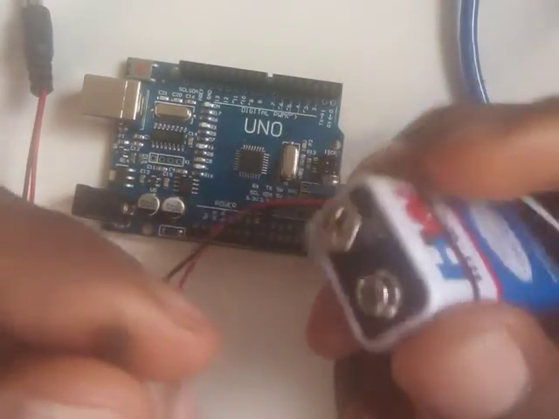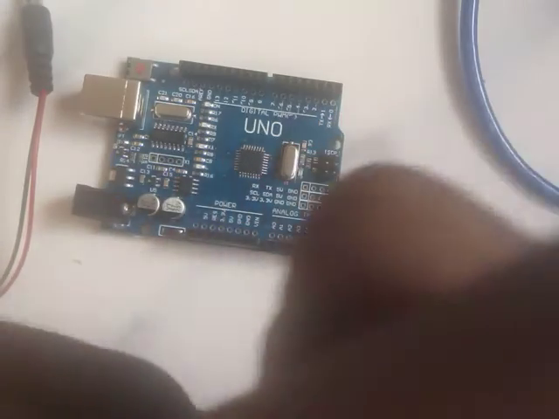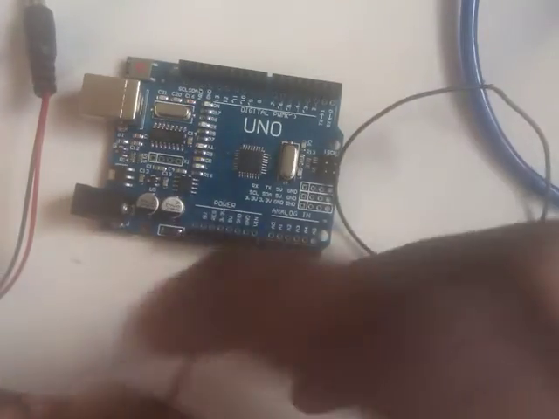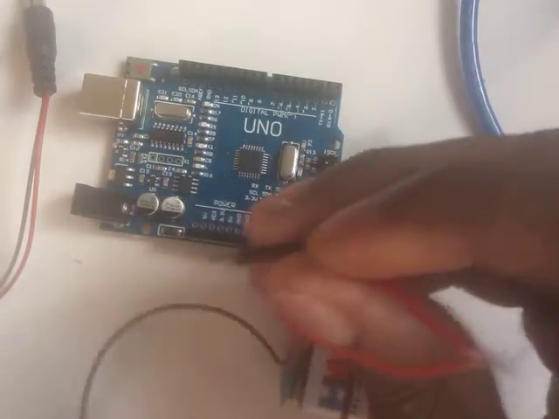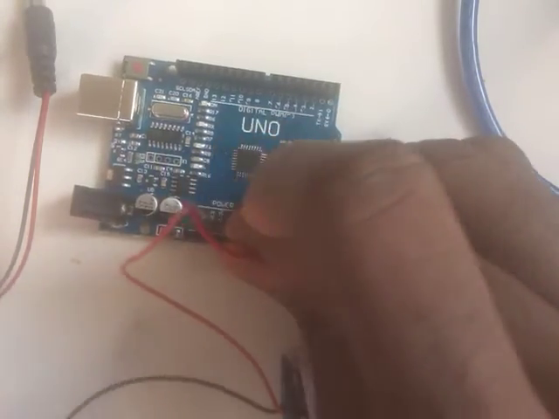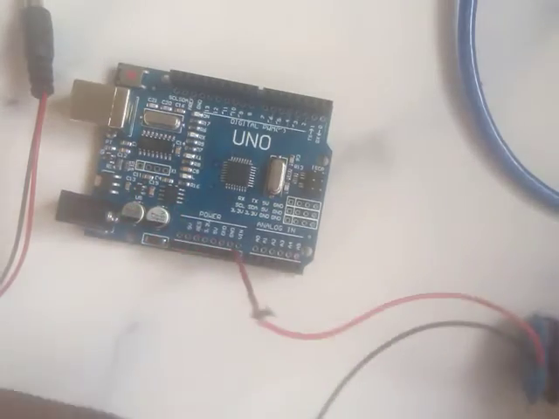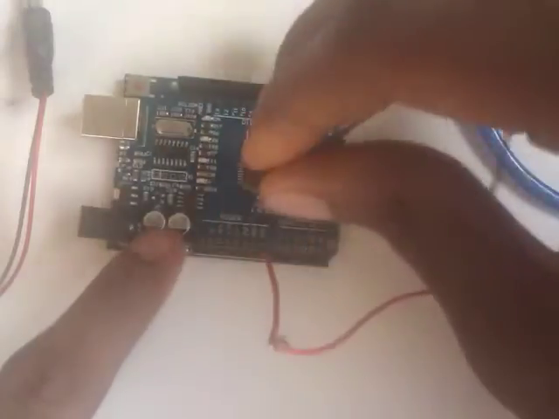Sorry for the video shaking. So we plug this, and now we'll connect the positive, the red, to V-in. And then we plug the black, the negative, to ground here.